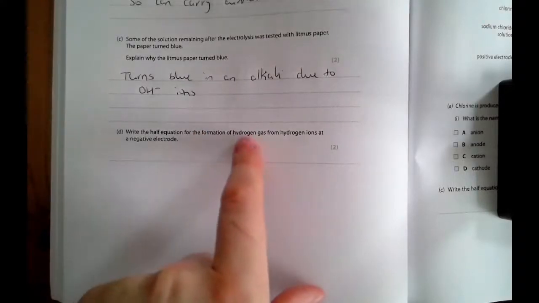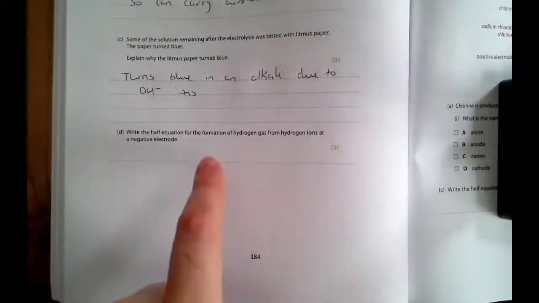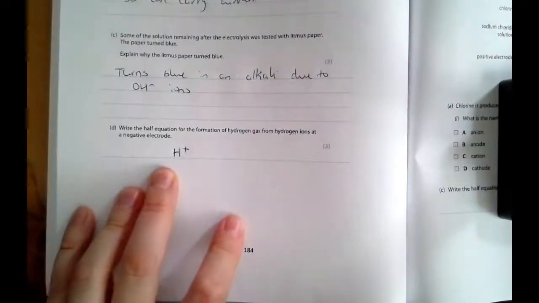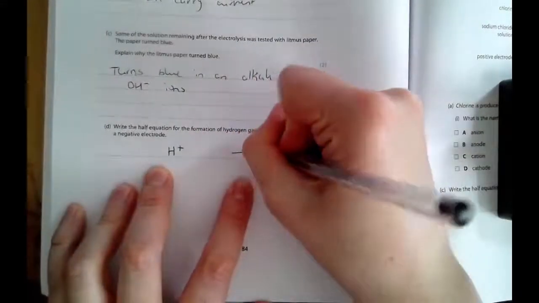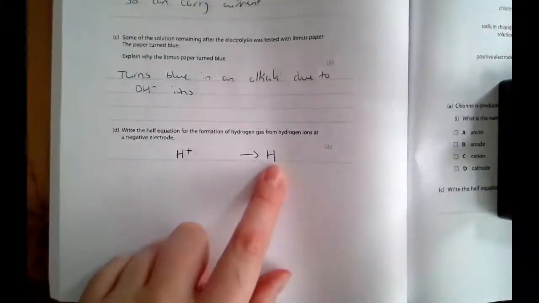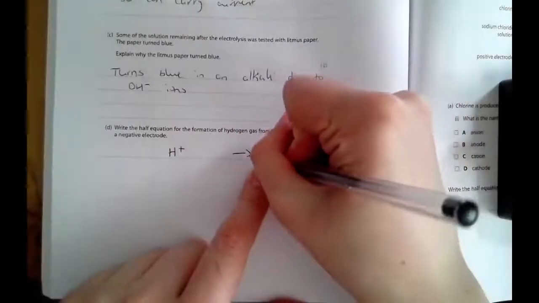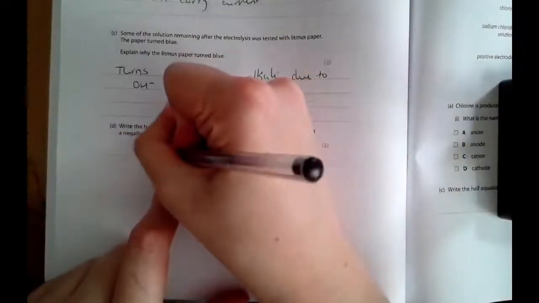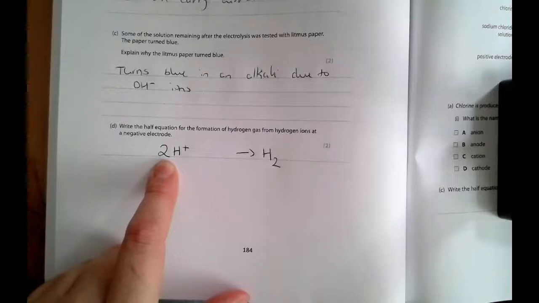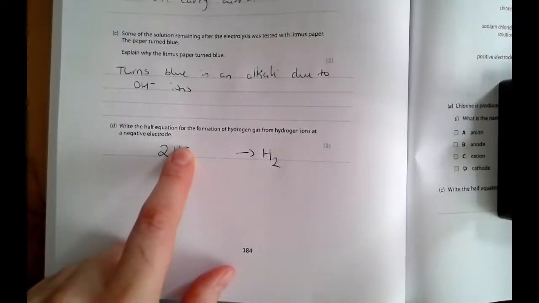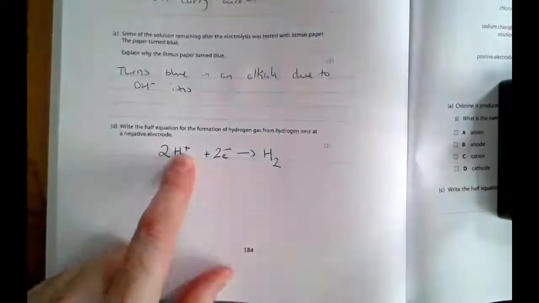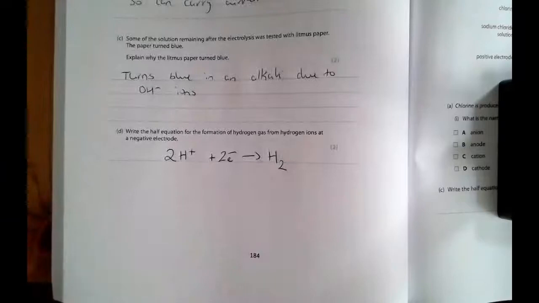Write a half equation for the formation of hydrogen gas from hydrogen ions at a negative electrode. So they're asking you for the half equation of hydrogen. Hydrogen as an ion is H+. I want to form normal hydrogen again. But I know that normal hydrogen is not just a hydrogen atom, it's an H2 molecule. If I've got two hydrogens on the right, I need two hydrogens on the left, and I always balance with big numbers at the front. Each of these hydrogens needs to gain an electron. I've got two of them, so I need to gain 2 electrons in total to form H2.